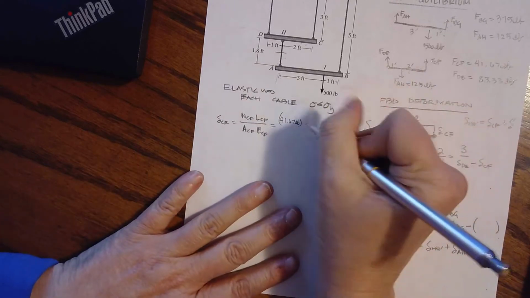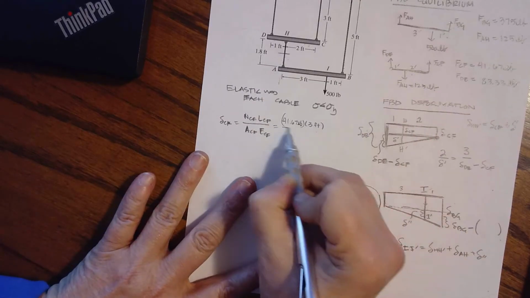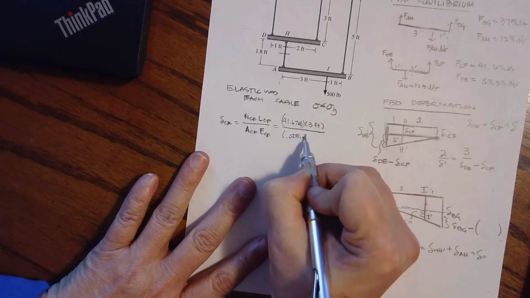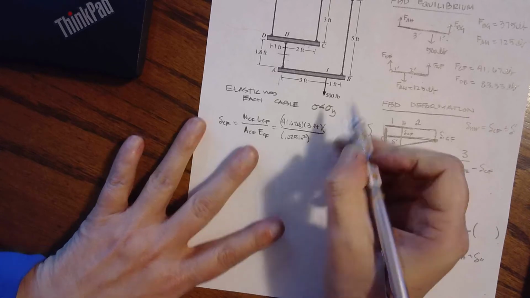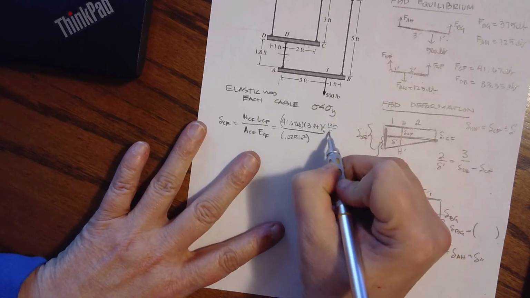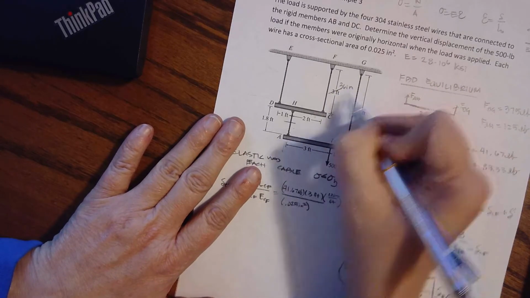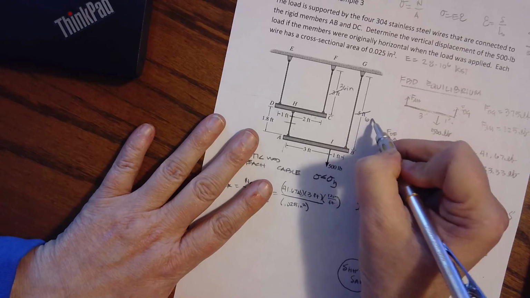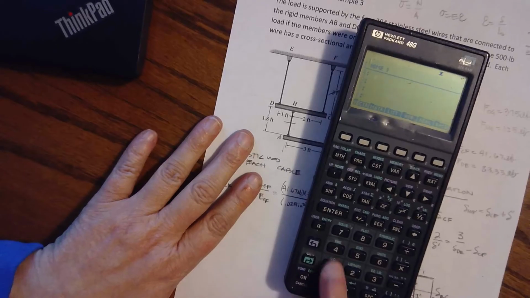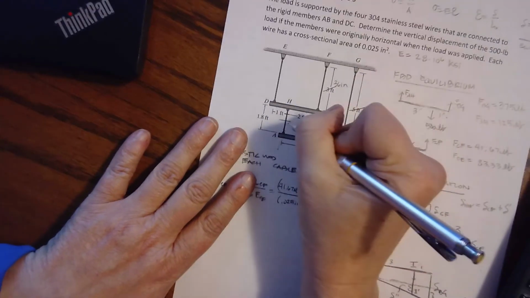The length of CF is 3 feet. The cross-sectional area is given at 0.025 inches squared. What do I got to do here? 12 inches per foot, so we might as well go back. That's 36 inches. Okay, this is 60 inches. 1.8 times 12, we have 21.6 inches here.